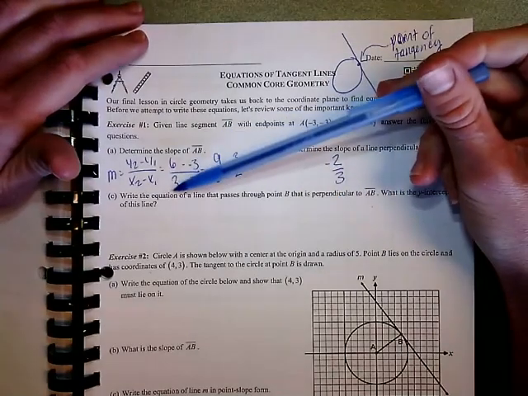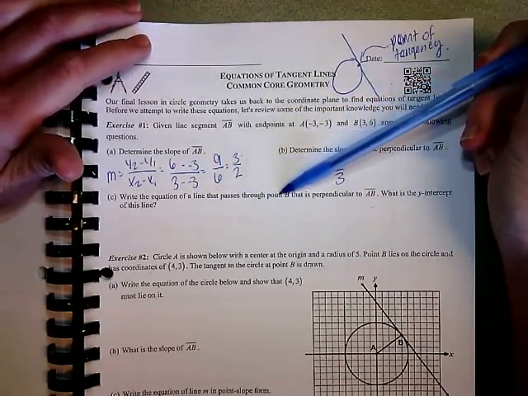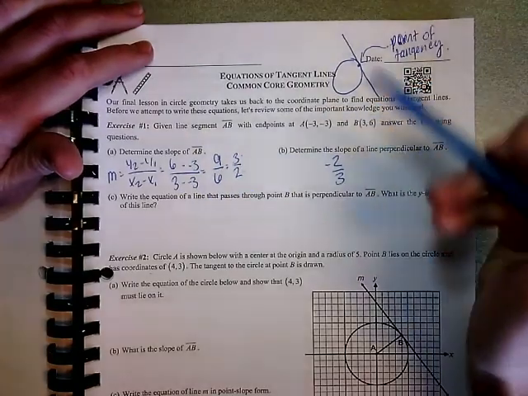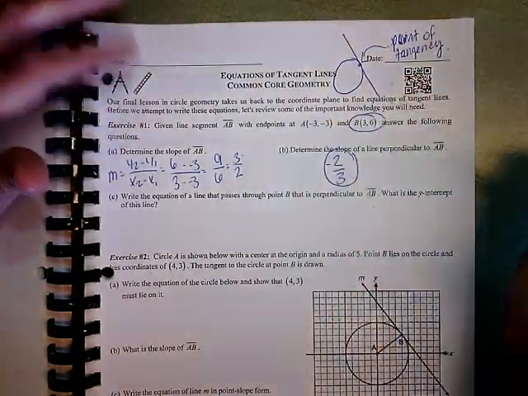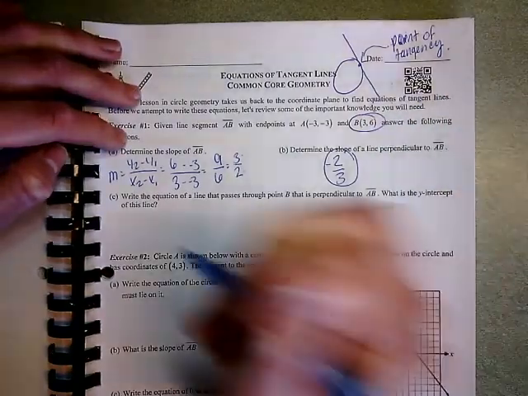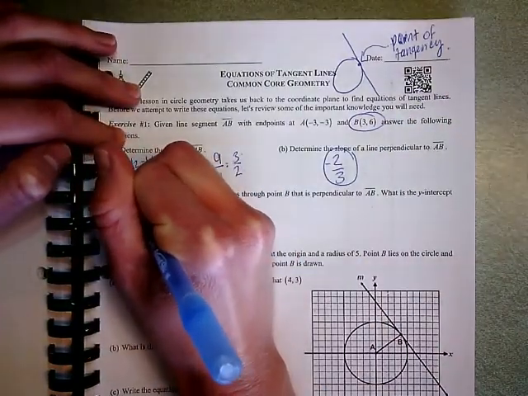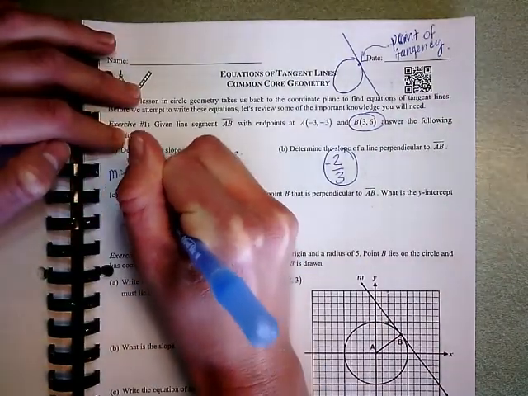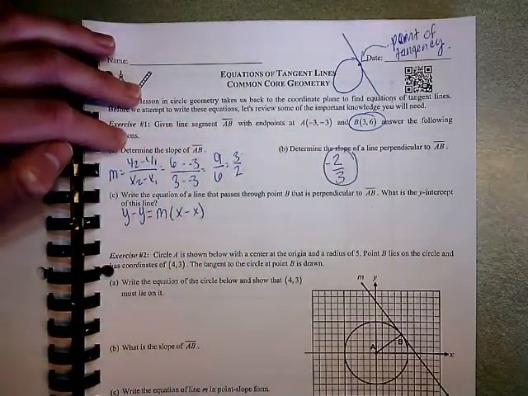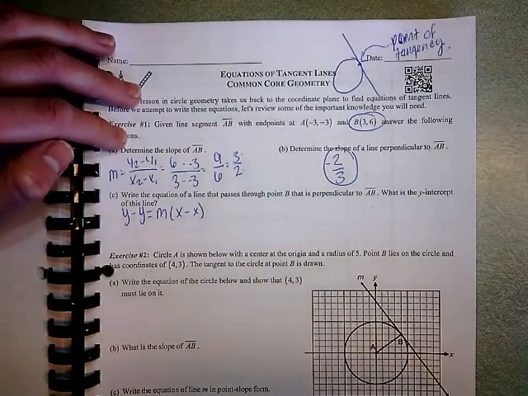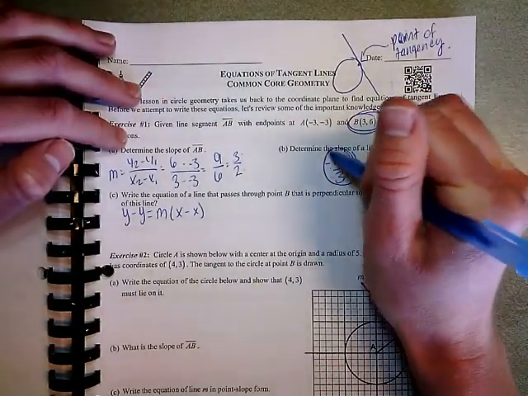For C, write the equation of a line that passes through point B and is perpendicular to AB. Okay, so we're going to use this point and this slope. When we have a slope and a point to determine an equation, we're going to use our point-slope form: y minus y1 is equal to m times x minus x1. So we're plugging in point B and this slope.